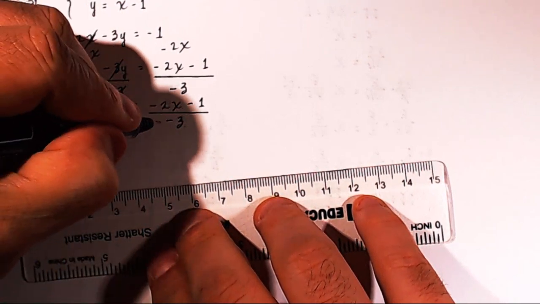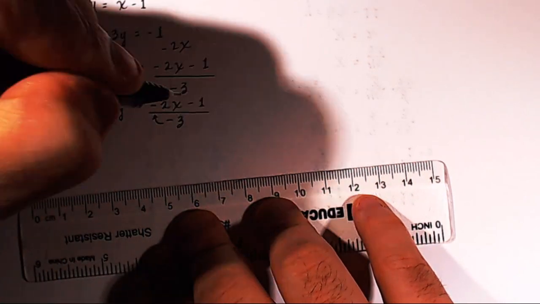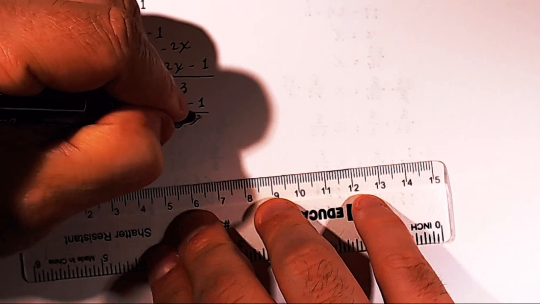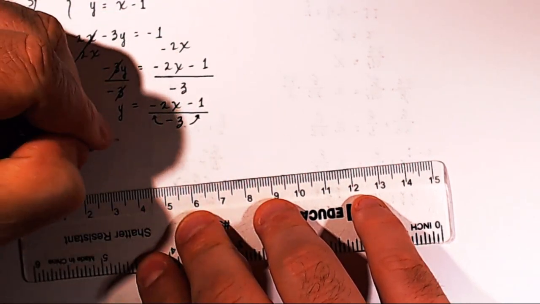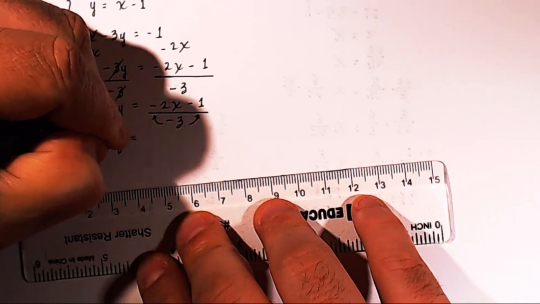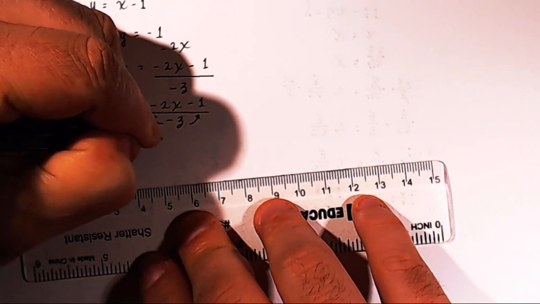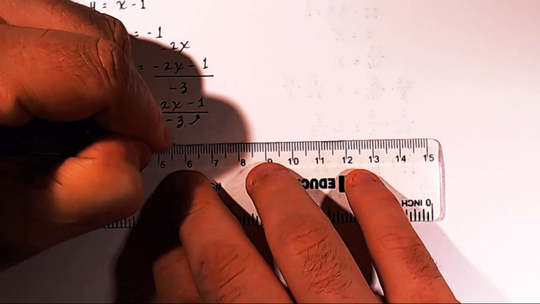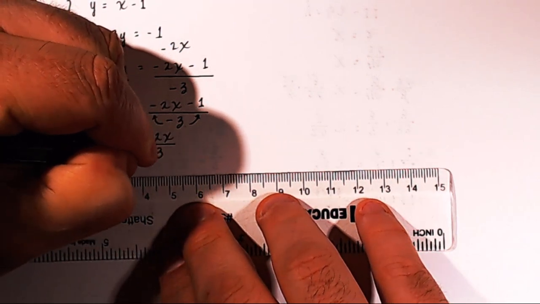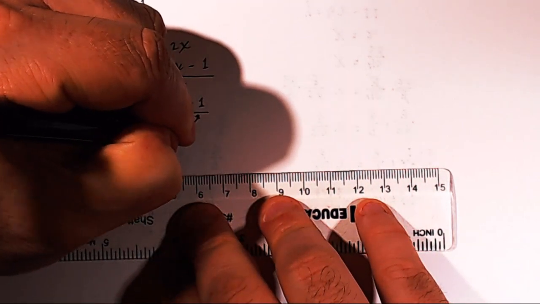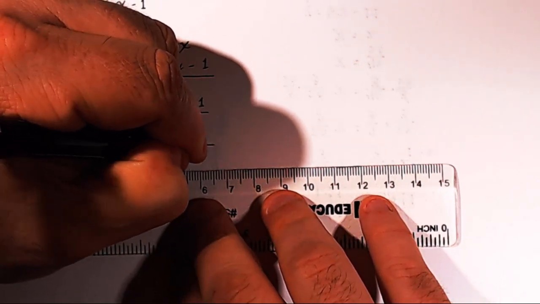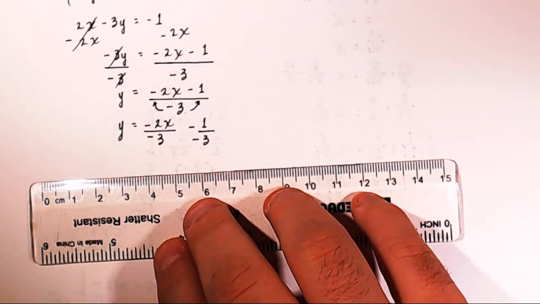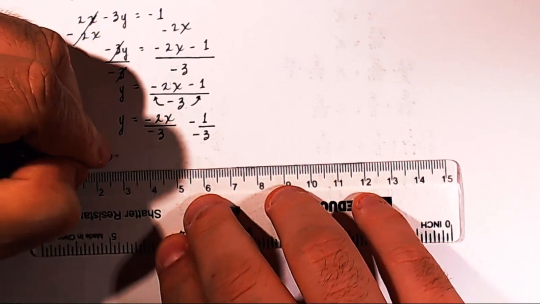Well, remember, we can pull this denominator and put it underneath each term in the numerator. So I have y equals negative 2x over negative 3 minus 1 over negative 3. Okay, so do a little bit more work.